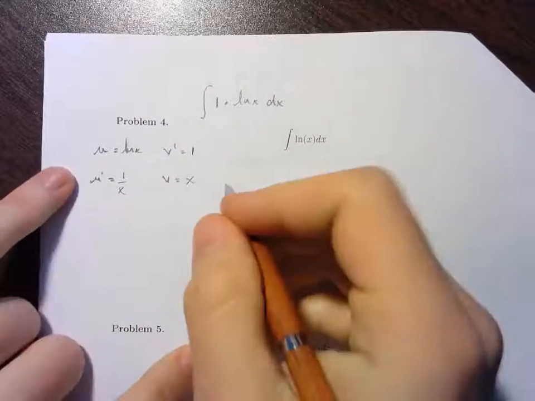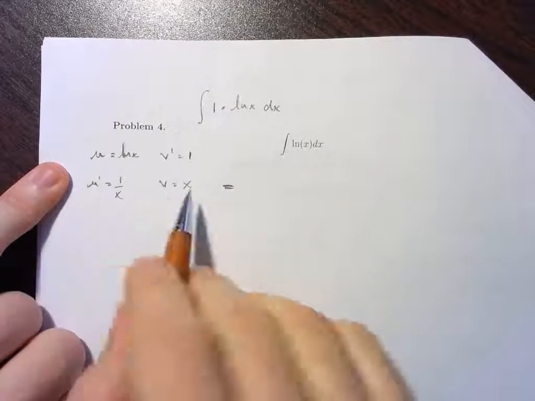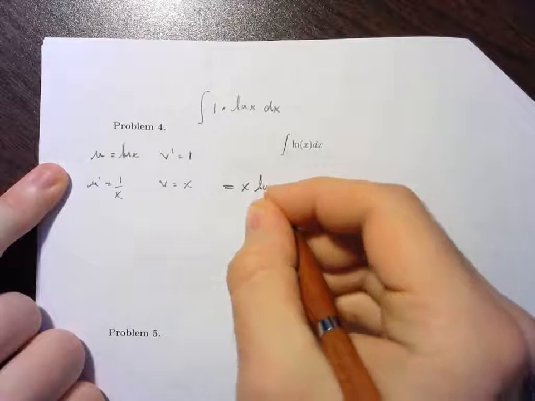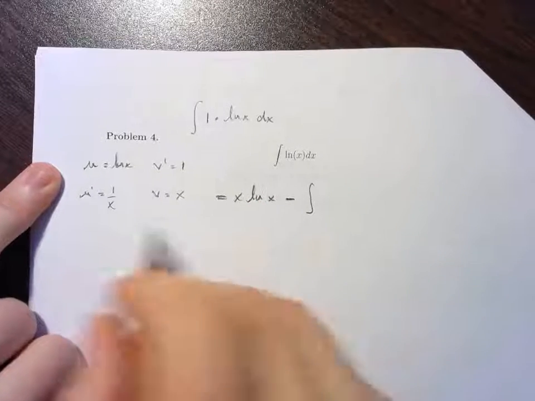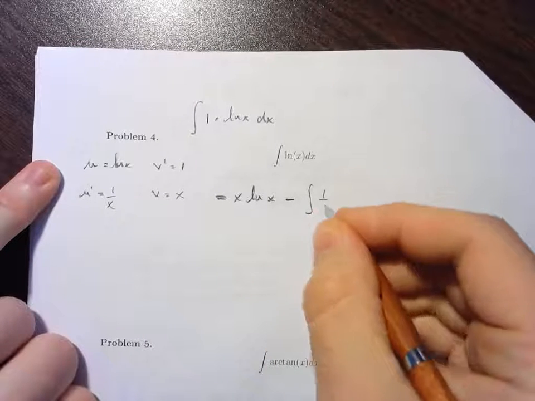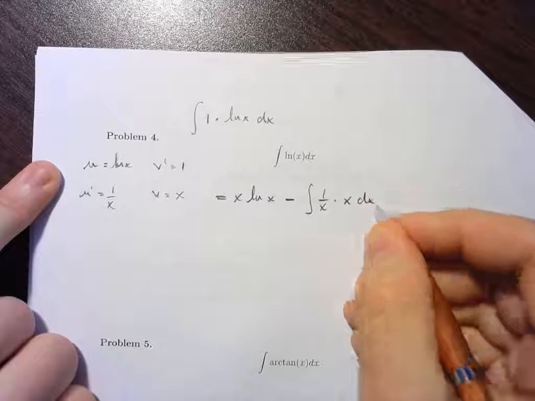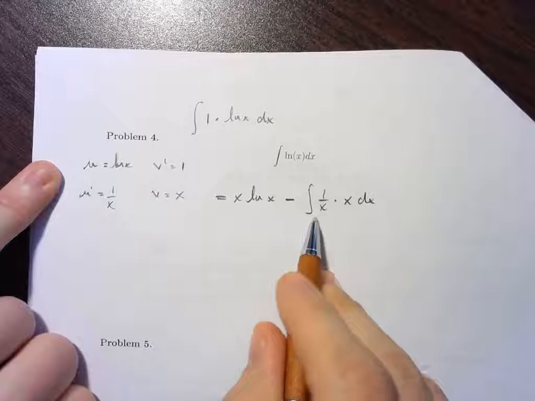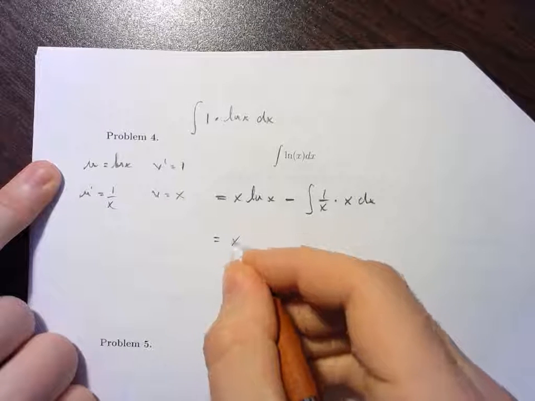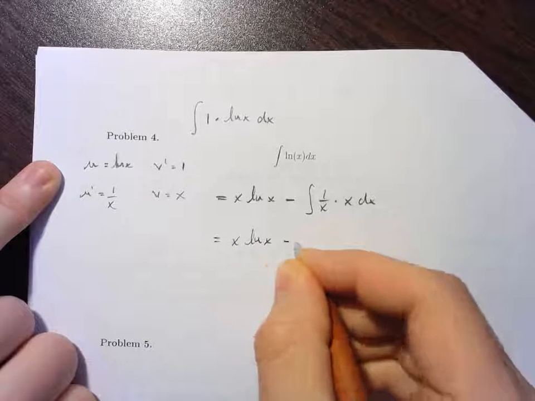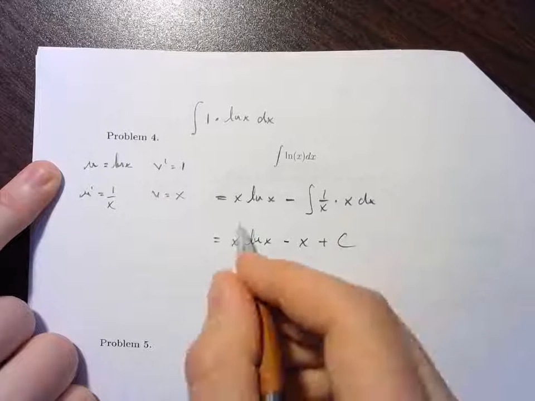Let's see what happens. So let's plug it into the integration by parts formula. I have u times v, so I have x times natural log x, minus the integral of u prime v, so I have 1 over x times x, which was our v. And notice that here things cancel, so all I'm integrating is 1, which means the final answer is x natural log x minus the integral of 1, which is x, plus c.